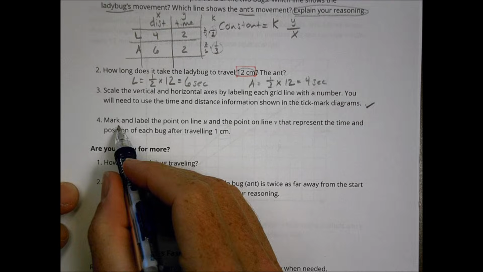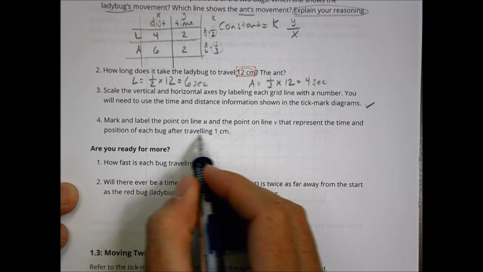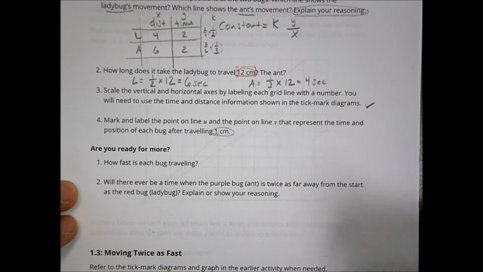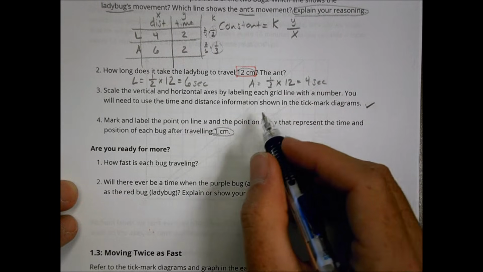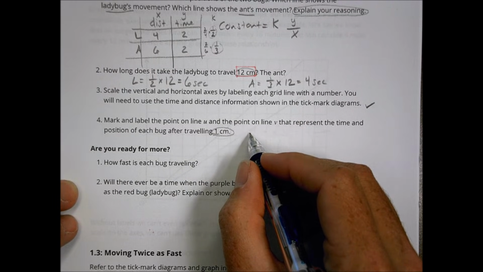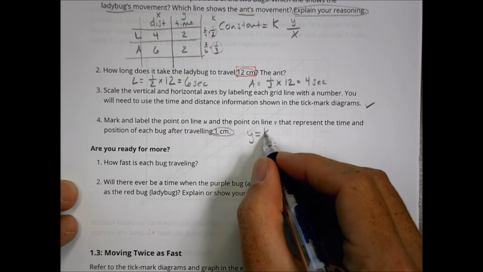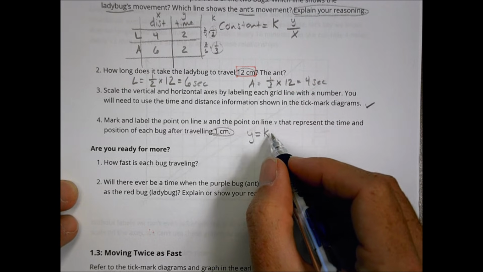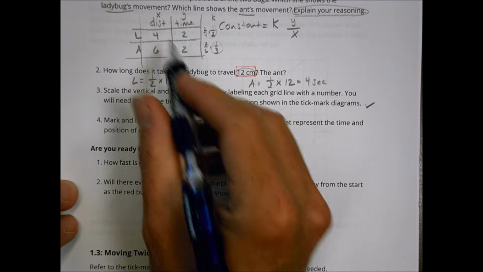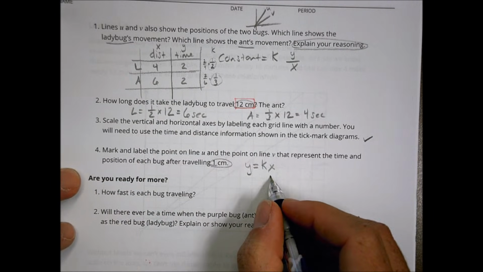Okay, so for 4, we're going to mark and label the point on line U and the point on line V that represent the time and position of each bug after traveling 1 centimeter. Alright, so the setup for that is what we might refer to as the unit rate. We're looking for where this is going to be at a distance of 1 centimeter, so that becomes our x value. If you think back to 7th grade, we were able to set up an equation looking like this: y equals our constant of proportionality times the x value. Well, the x in this case, looking back at the chart I made above, is 1.